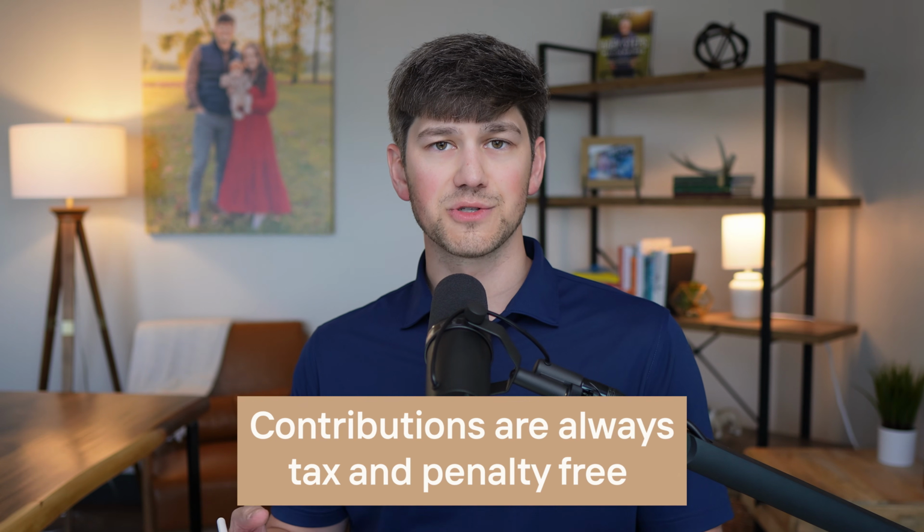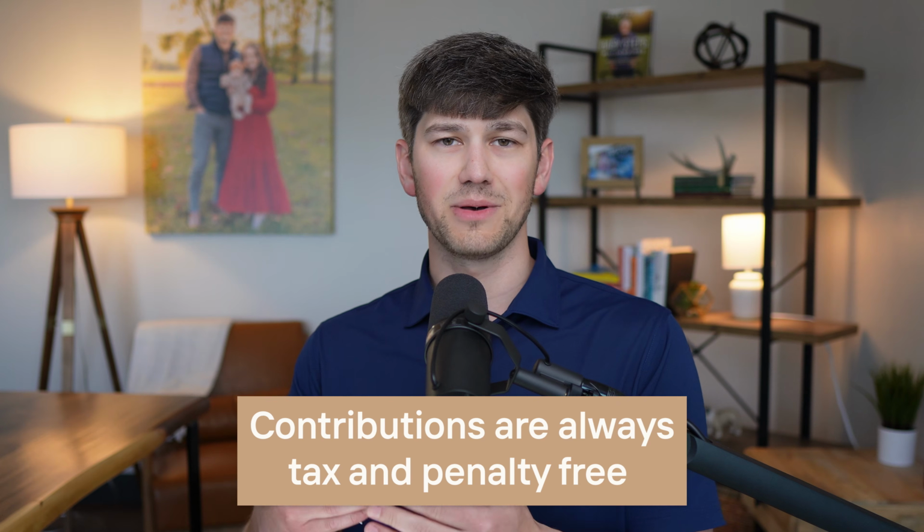Your contributions, on the other hand, are always available to you without tax or penalty because that's money you've paid tax on and you've put into the account. You don't have to wait 5 years to take that money back out, nor do you have to be 59 and a half to take that money back out.